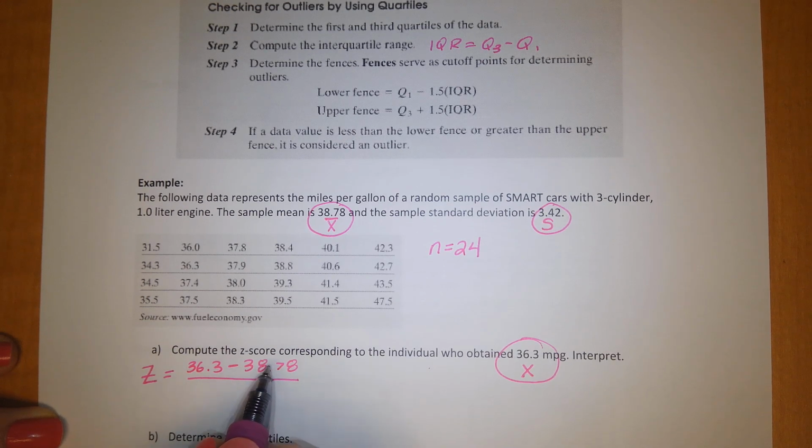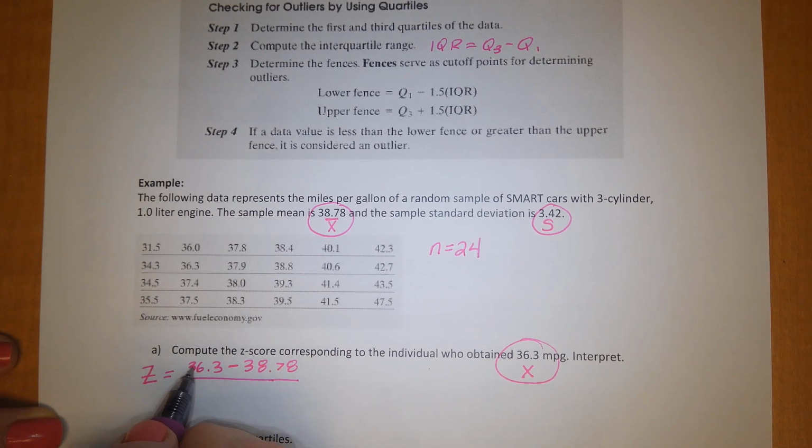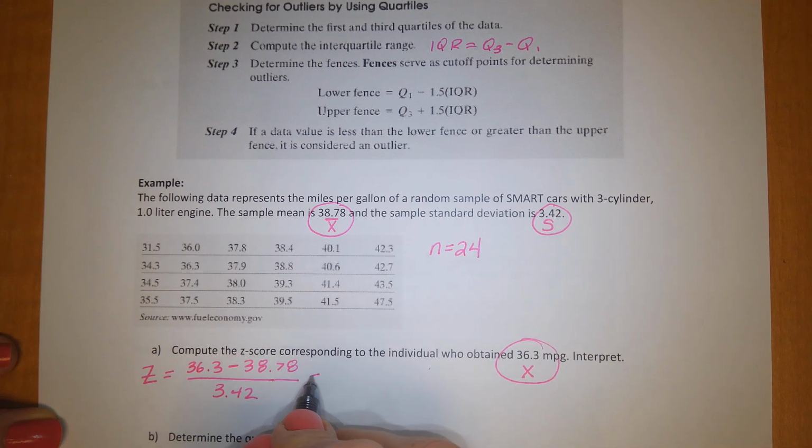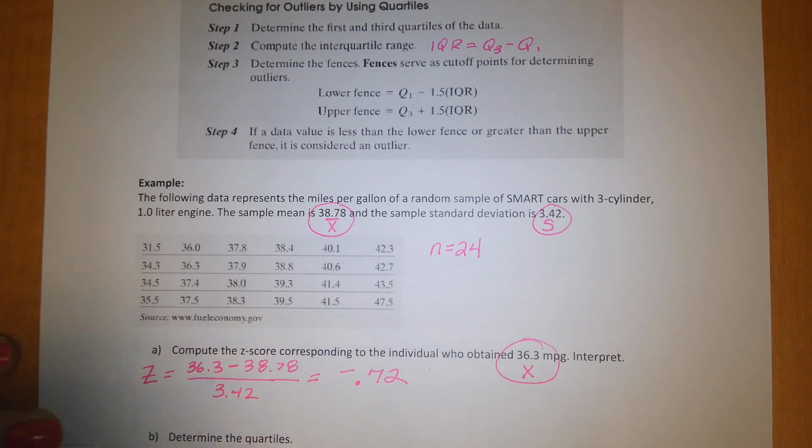I am below average, so that means I'm going to have a negative Z-score. And then I divide that by my standard deviation, which was given to me in the problem. So when I put all this into my calculator, I'm going to get negative 0.72, and you can check that.